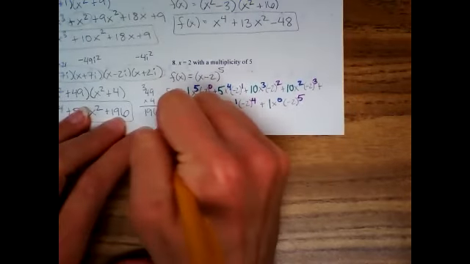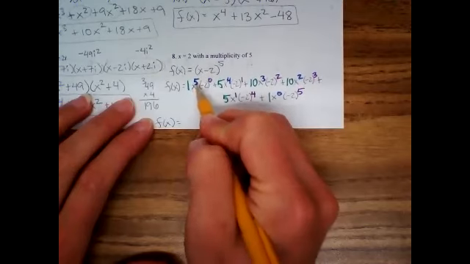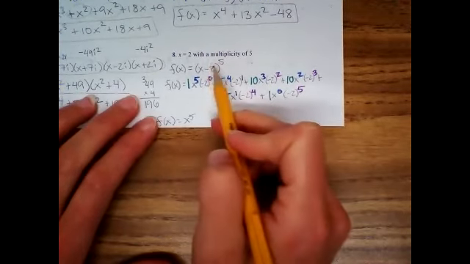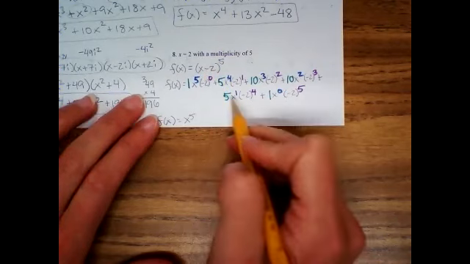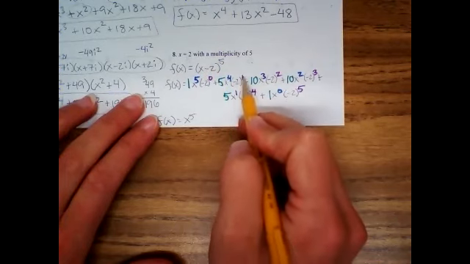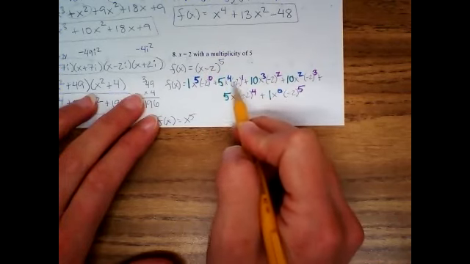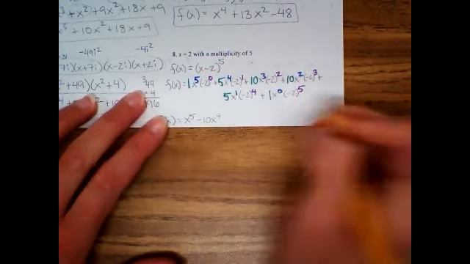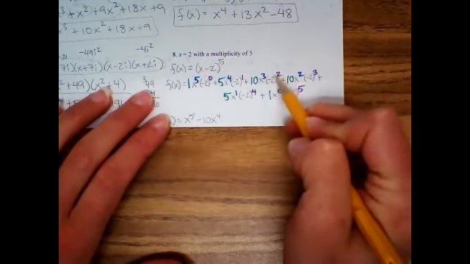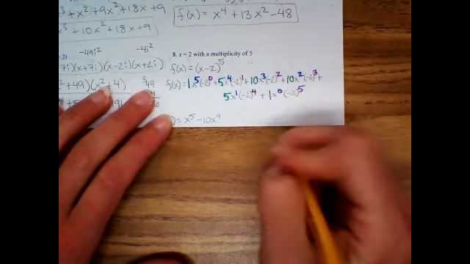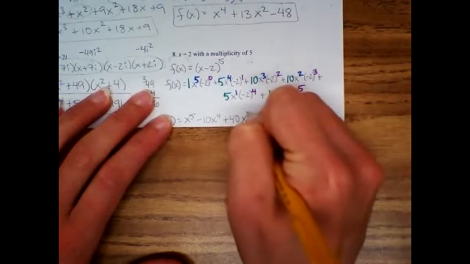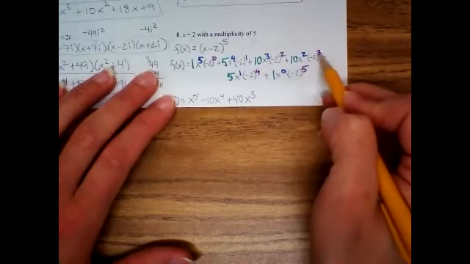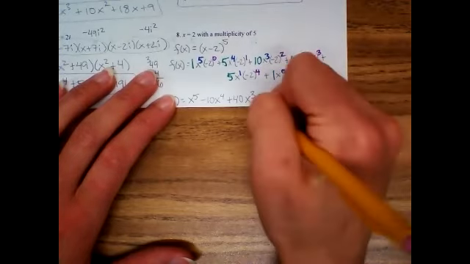All right, so this one would be f of x equals x to the fifth. And the signs are going to alternate from these. Whenever you're subtracting, it's going to alternate. This would be -2 to the first, which would be -2 times 5 would be -10. So minus 10x to the fourth. -2 squared is 4, times 10 is 40. So plus 40x to the third. -2 cubed would be -8 times 10 would be -80.